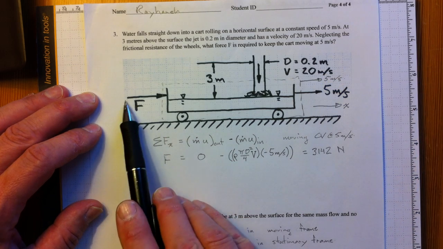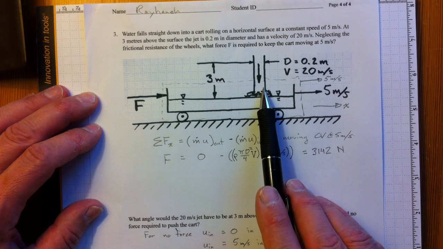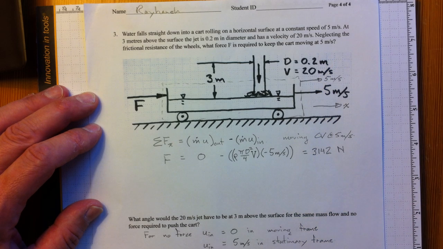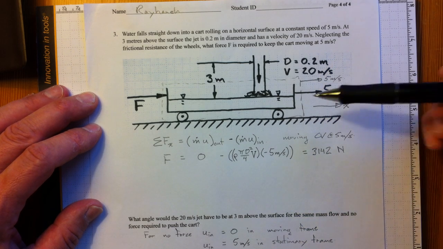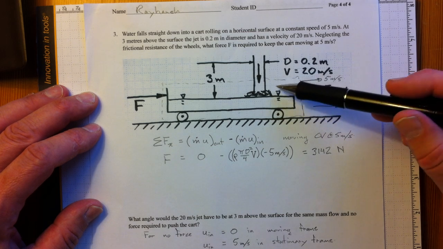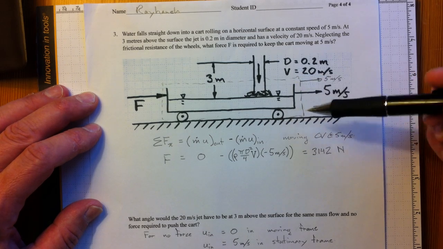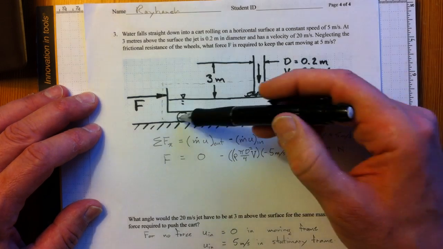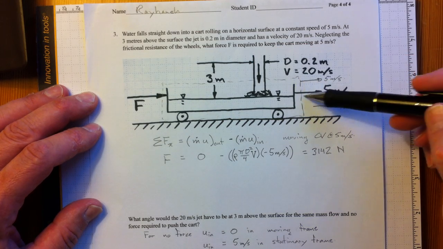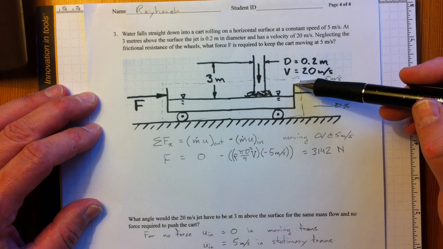And the question is, what does this force have to be, given that there's this jet coming into it, in order to keep the cart moving at 5 meters per second? Now, to simplify this problem so that there's no net addition of momentum to the control volume, what we need to do is look at our control volume in a moving frame of reference. So let's put the whole thing in a frame of reference that's moving with the cart. So the cart is stationary in our new frame of reference.